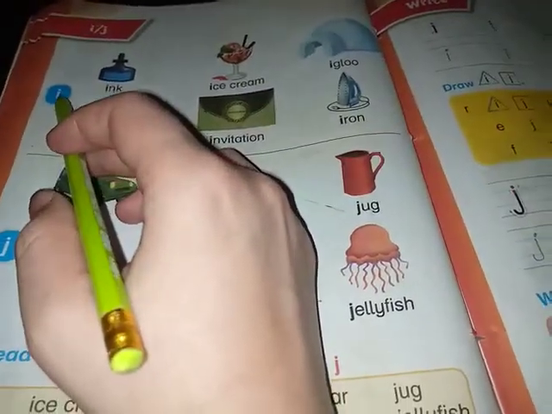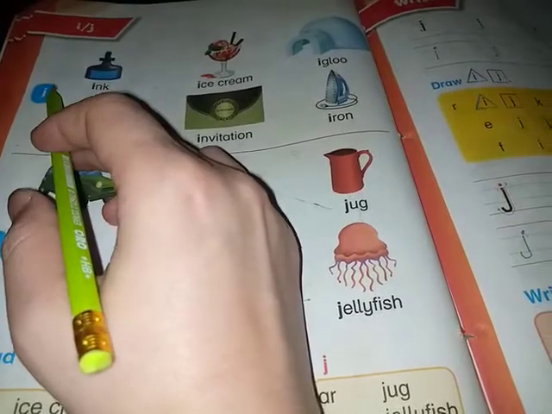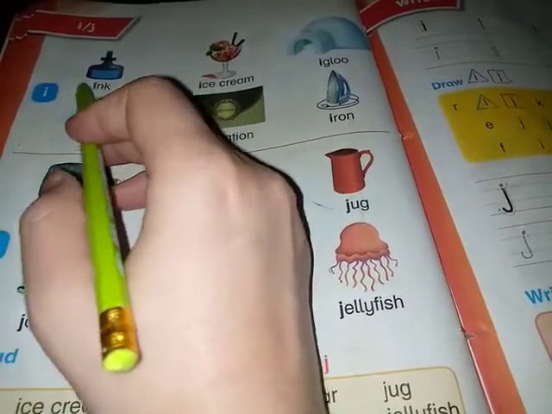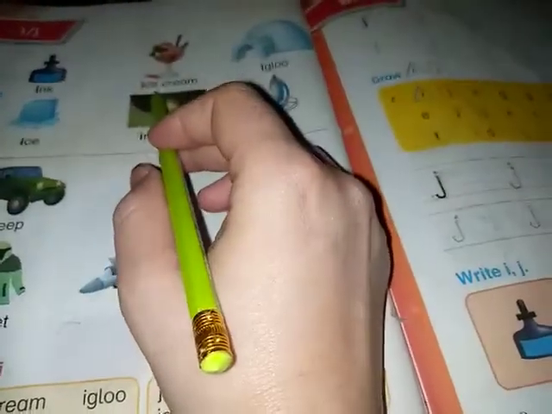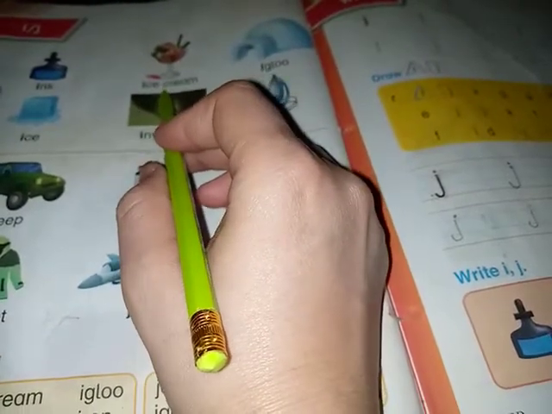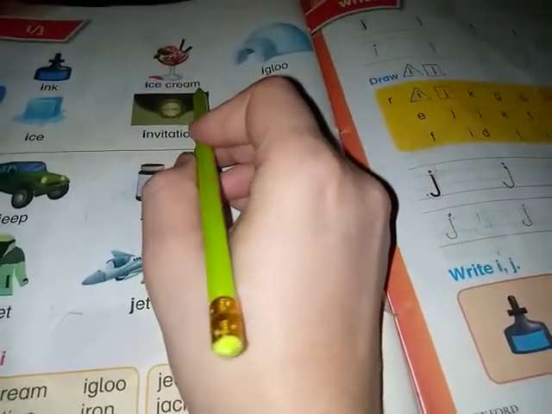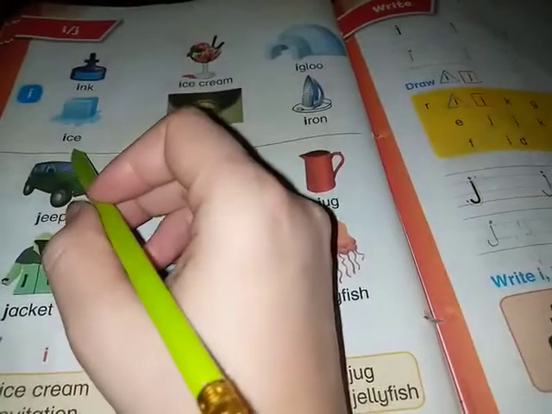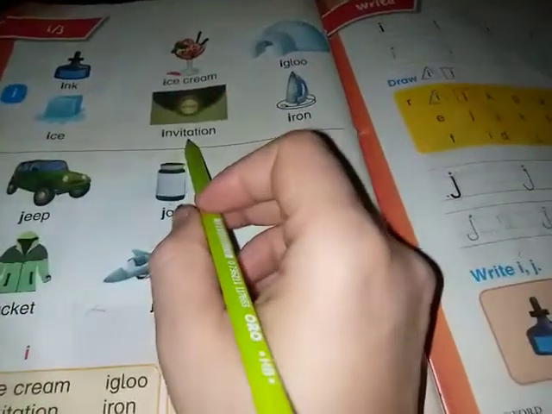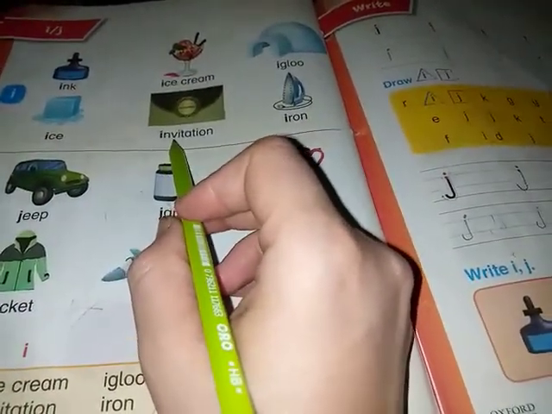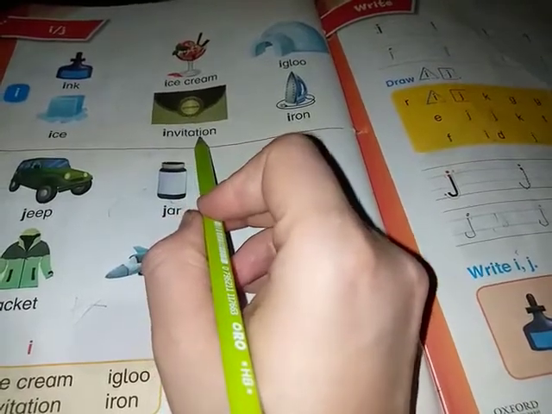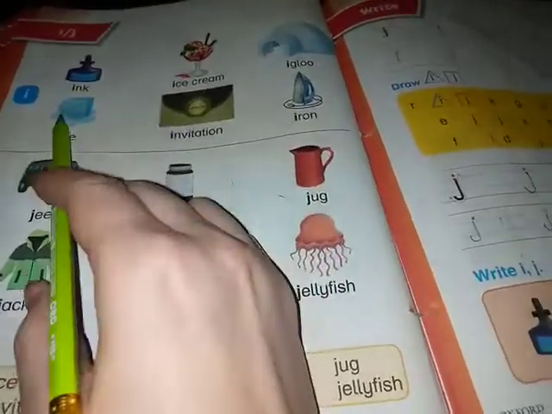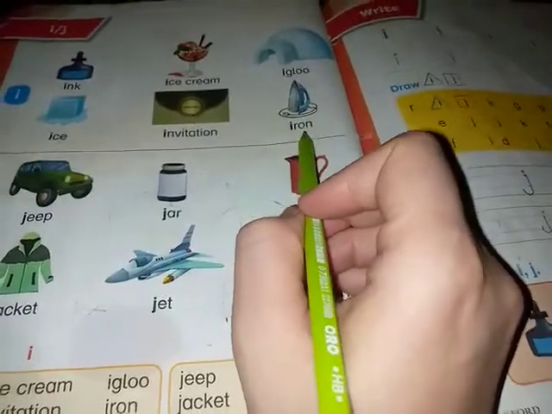On the next page we have letter I. The sound is E. E ink, ink. E ice cream, I C E C R E A M, ice cream. E igloo, E g l u igloo. E ice, E s e ice. E invitation, E v e t a sh invitation. E iron, E r o iron.